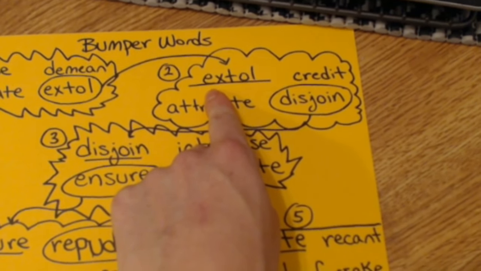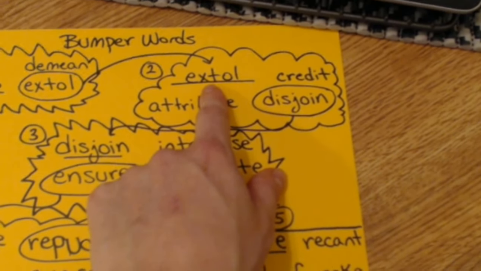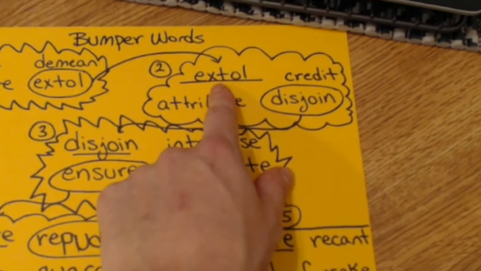Either you move it on the board, you can move it on the smartboard, you can move a manipulative, or you can write it on a worksheet like this, okay? So this word becomes part of the new group. So you don't ignore it. It's part of the new group.